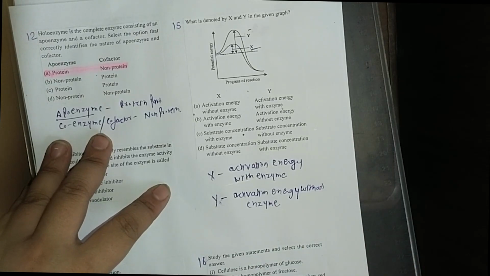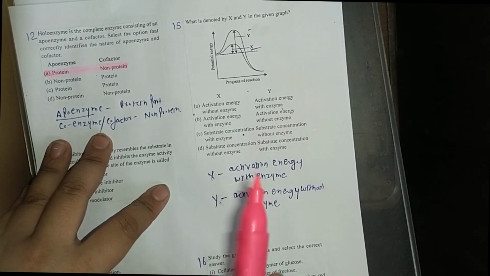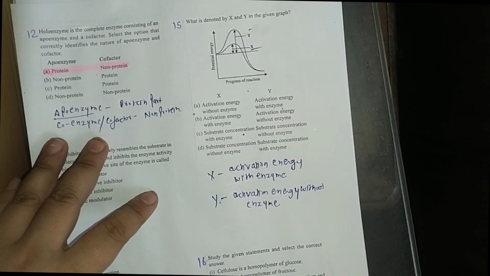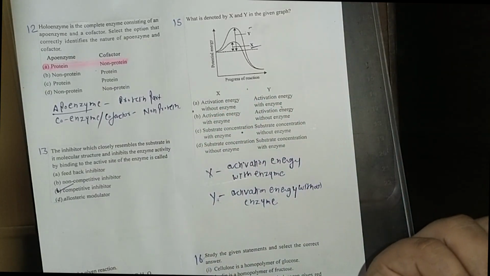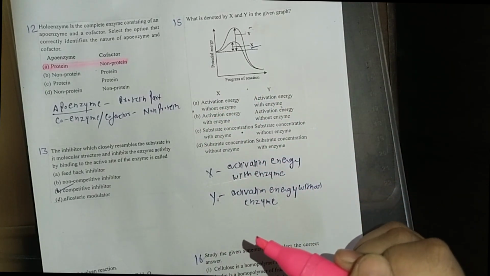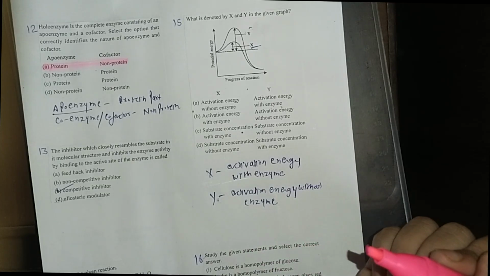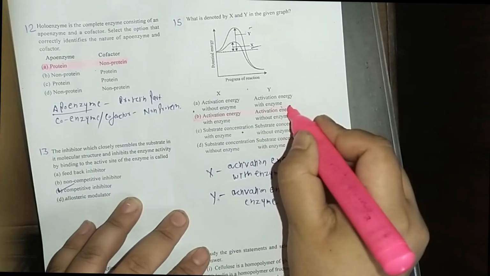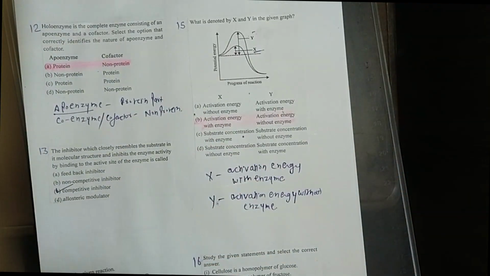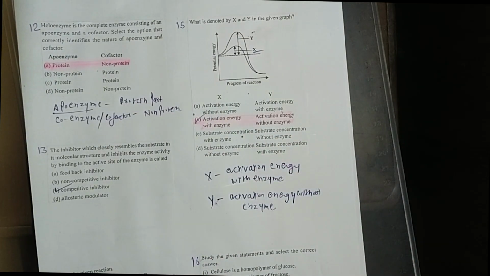Since we have found out what X and Y are, let's find the correct option. Activation energy without enzyme, so A is not the correct answer. Substrate concentration, they are not talking about substrate concentration at all, so B is the most probably correct answer. This is the correct answer, B. Let's move to the next question.